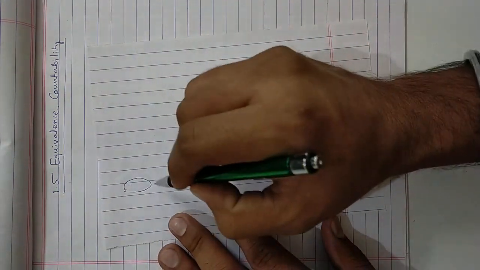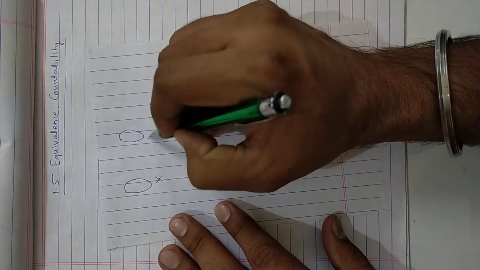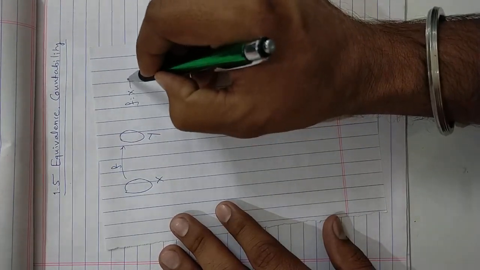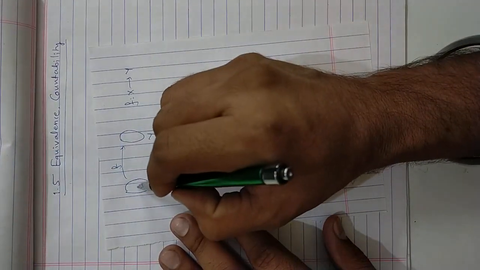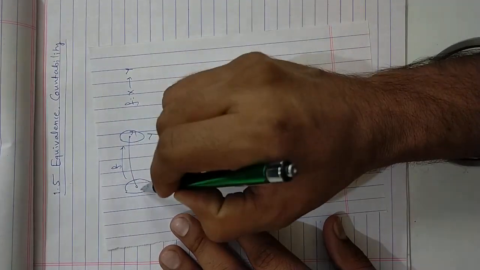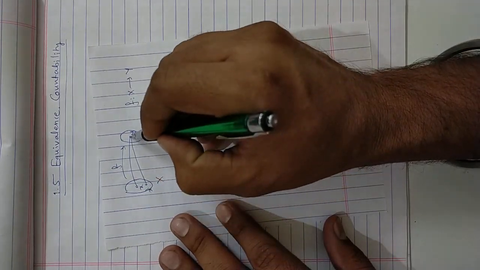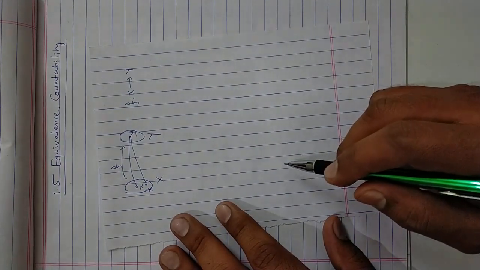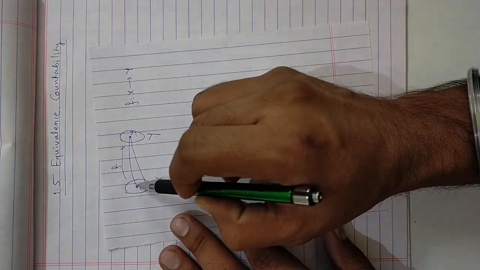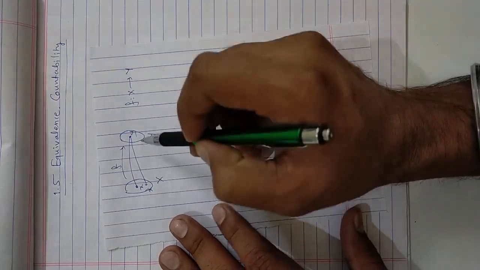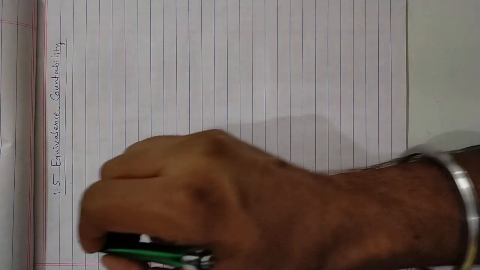a function. So suppose we have two sets, set X and set Y. Then a rule map f from X to Y will be a function if for each element of X there is a unique image in Y. So this can also be a function, but there should be only one output in the set Y, right? So let us see what a one-to-one function is. Let's recall the definition of a one-to-one function.